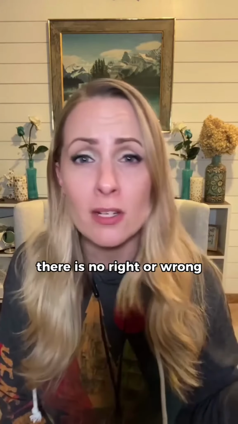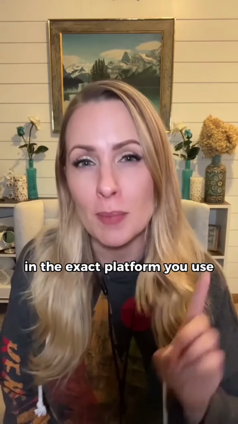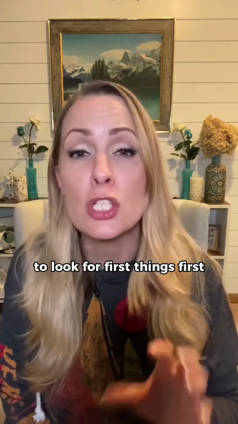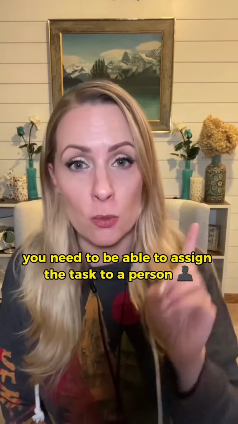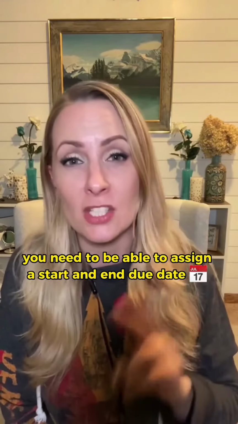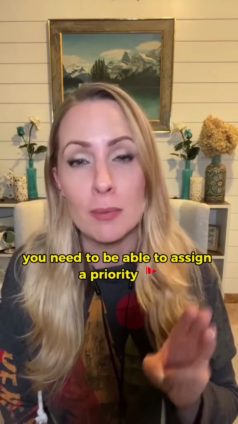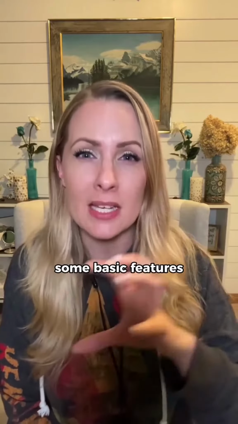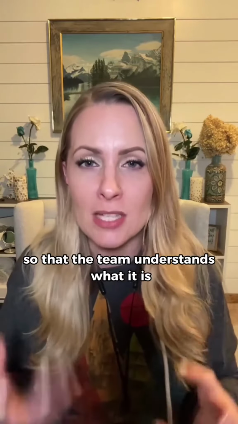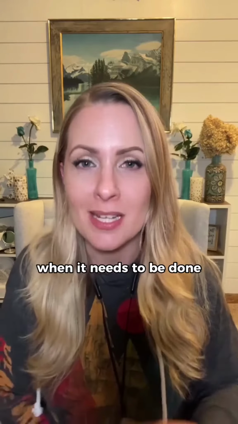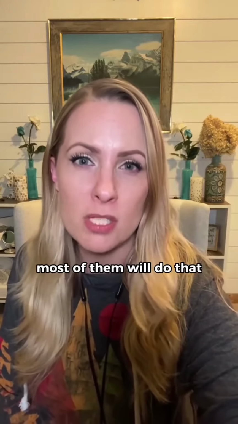Now, there is no right or wrong in the exact platform you use, but here are some of the features to look for. First things first, you need to be able to assign the task to a person. You need to be able to assign a start and end due date. You need to be able to assign a priority, some basic features so that the team understands what needs to be done, when it needs to be done, and by whom. You know, basic stuff. Most of them will do that.